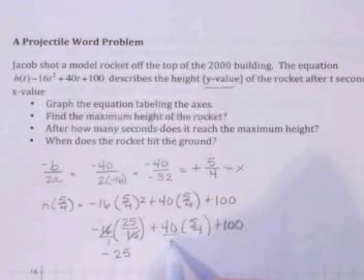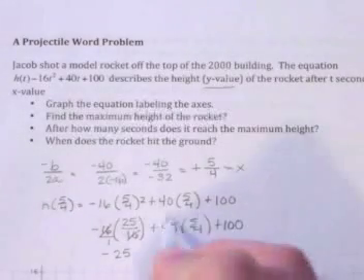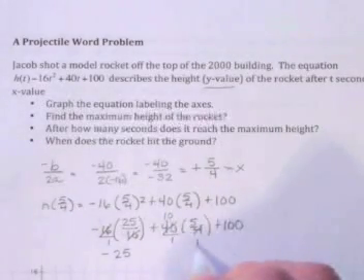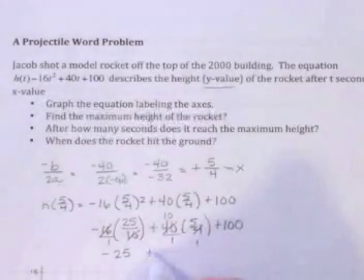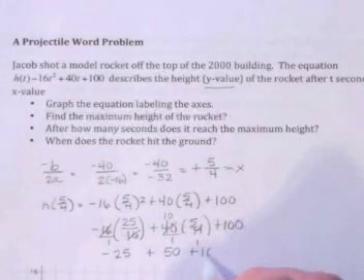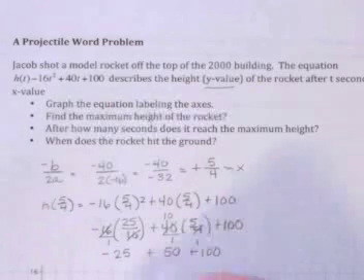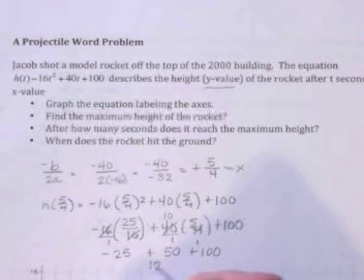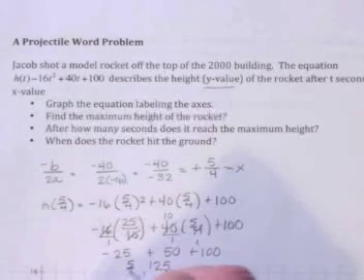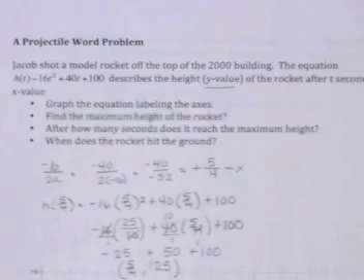And again, before I multiply, I can simplify these fractions, dividing that by 4 and that by 4. So this ends up to be 50. And that ends up nice because I've gotten rid of my fractions. So negative 25 plus 50 plus 100 is 125. So my vertex is at 5/4, comma, 125.